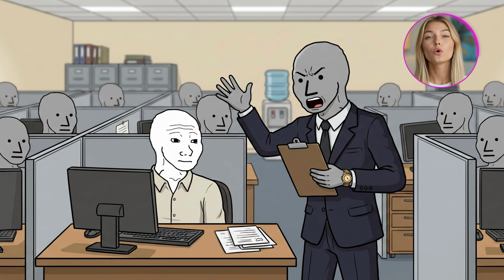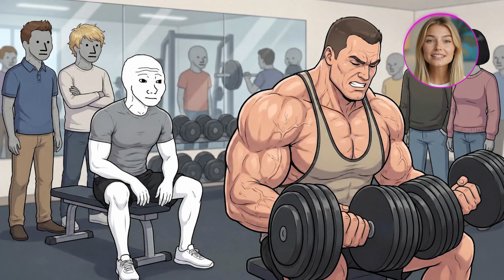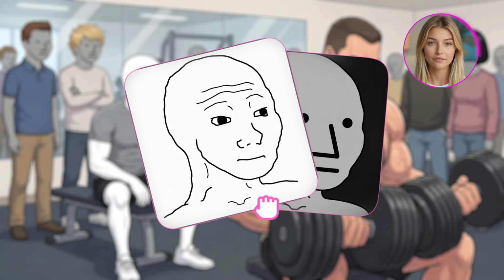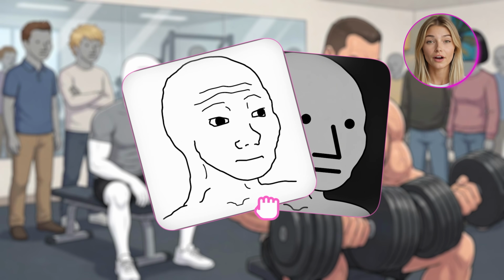What comes back is the Wojak sitting at his desk, shoulders slumped, just staring ahead. The boss is in the foreground, holding a clipboard with his mouth open mid-sentence. The NPC coworkers are sitting in cubicles all around him, all of them turned slightly toward the boss. You will also notice the style matches the gym scene exactly, and that is because you are using the same 2 reference images. That is the whole point of the reference system.